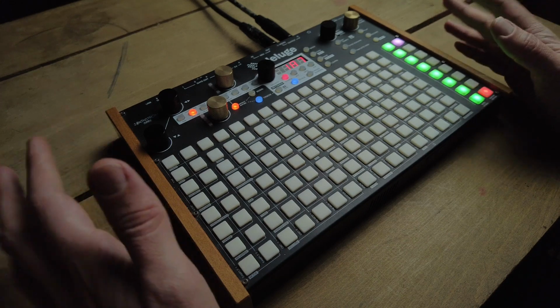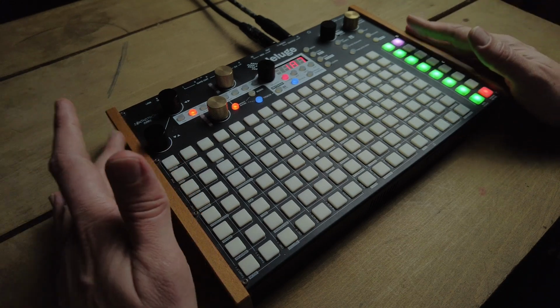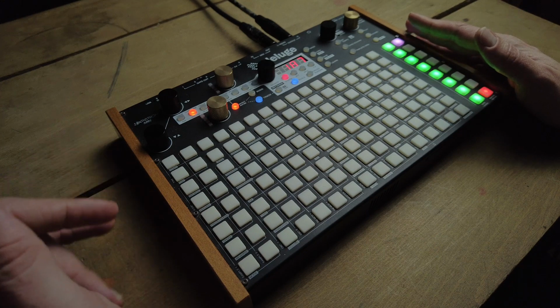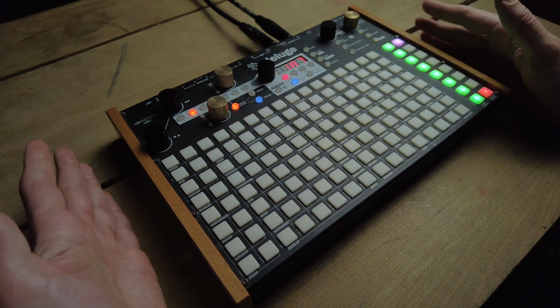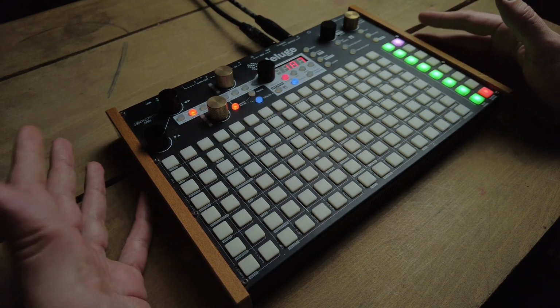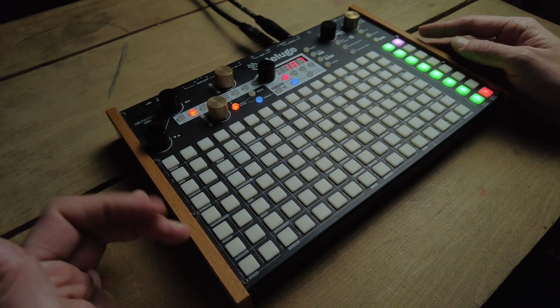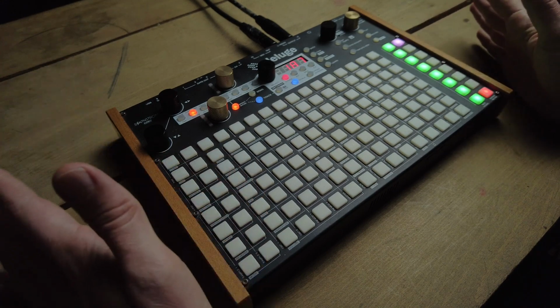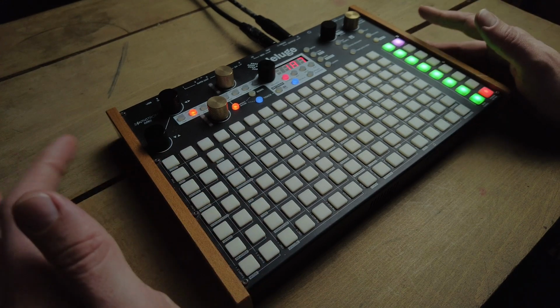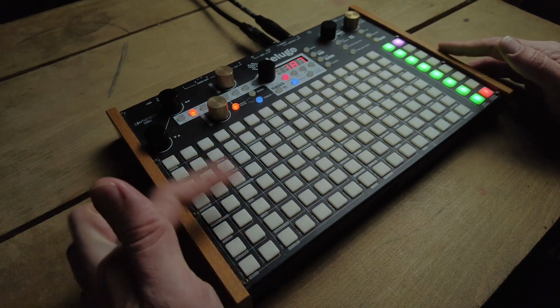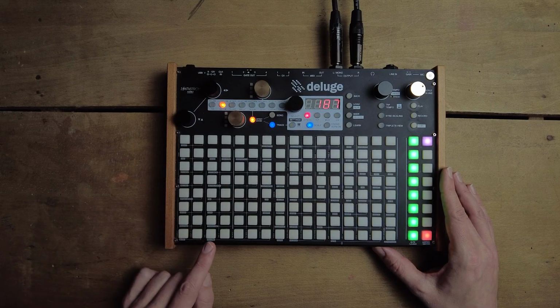Hi, today I would like to talk a little bit about the FM synth on the Deluge. It's something that I have often overlooked in the past, but recently I've been using it more often, and I think it's quite capable of producing some interesting sounds that wouldn't be possible with the subtractive synth. So first I want to go over the relevant controls for the FM synth.